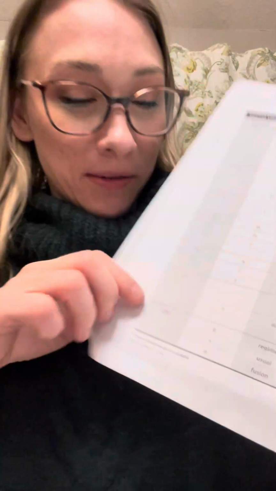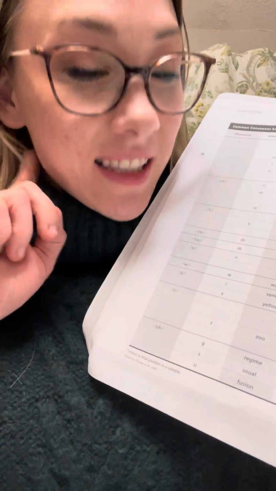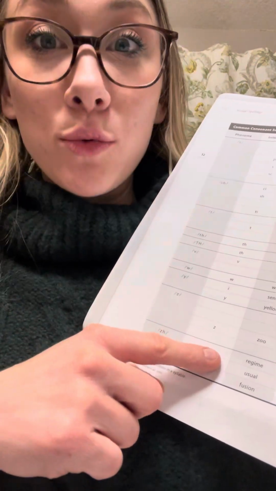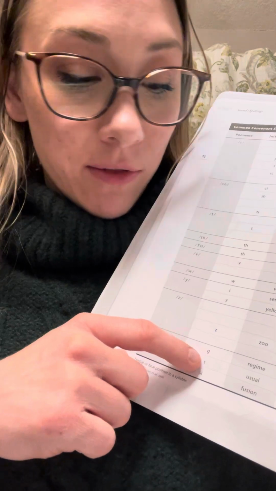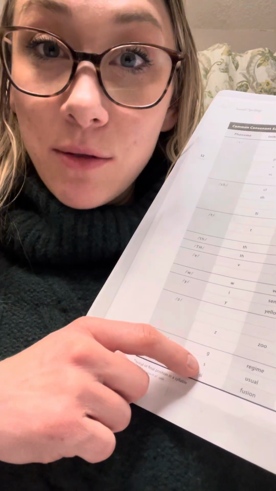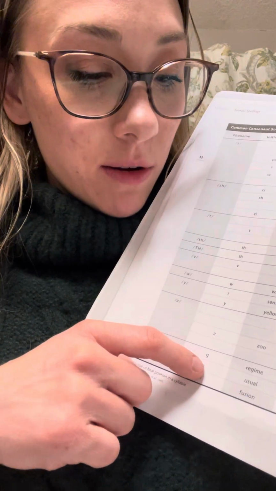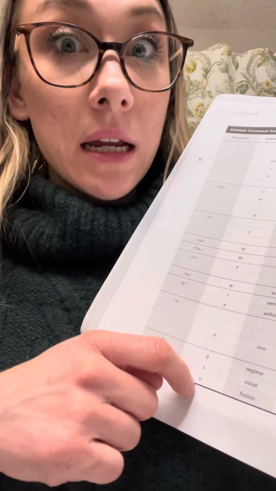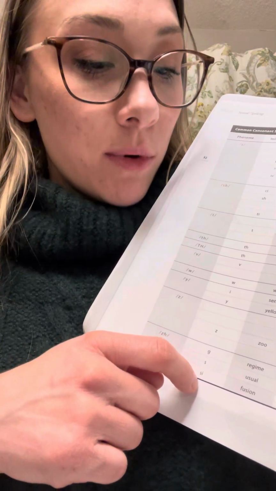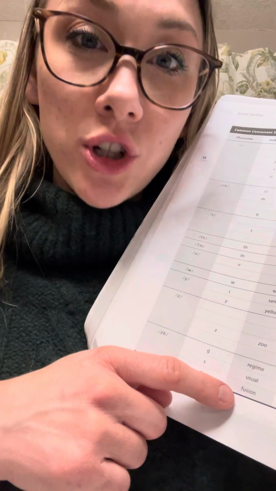I'm going to fix this real quick. Z is the sound, and we see it in regime, with the letter G representing it as the grapheme. S can represent this as a grapheme with usual, or SI can also be a grapheme representing it, like in fusion. Man, worked that one out.